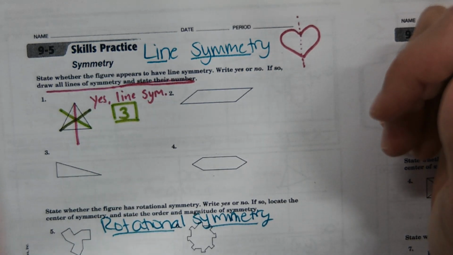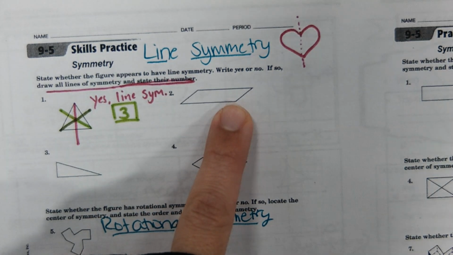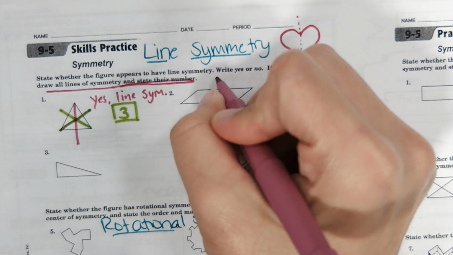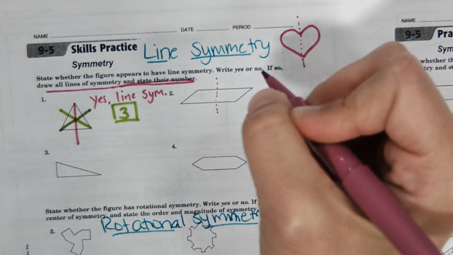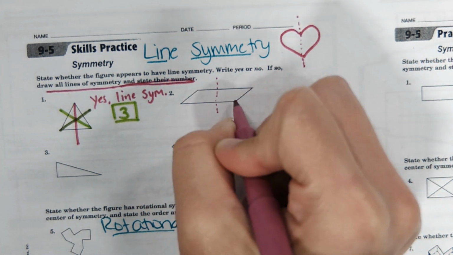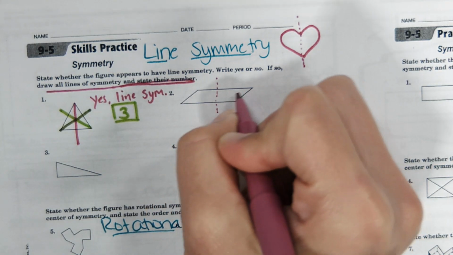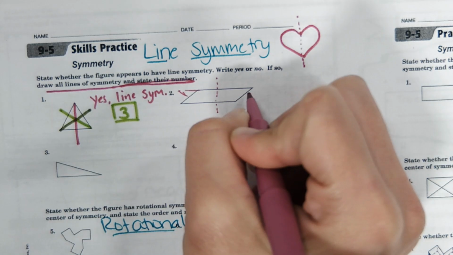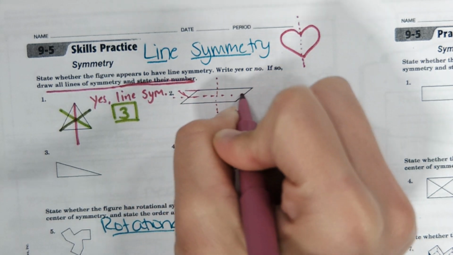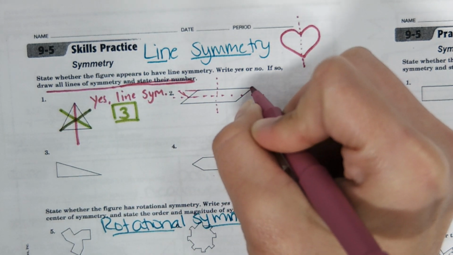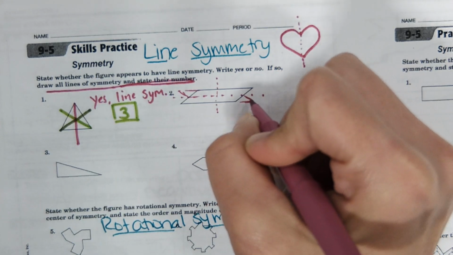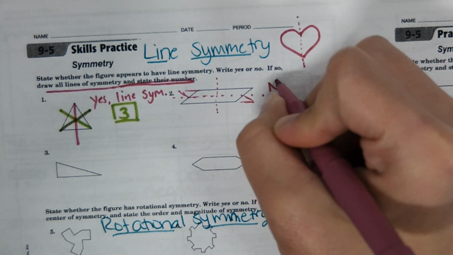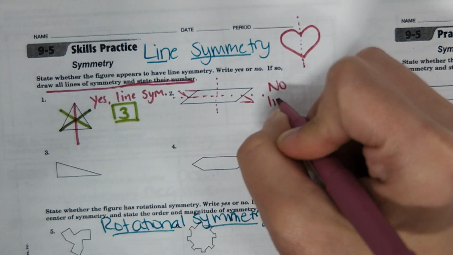For number 2, it wants to know whether it has line symmetry. I maybe try to draw a line of symmetry right here, and then you'll realize that it's actually not reflected the same on both sides. Like this sticks out here, so it should stick out over here, and it doesn't. Or if I try to draw a line of symmetry right here and reflect it, this should be sticking out, and it's not sticking out there. So this one is a no to line symmetry, no line symmetry.